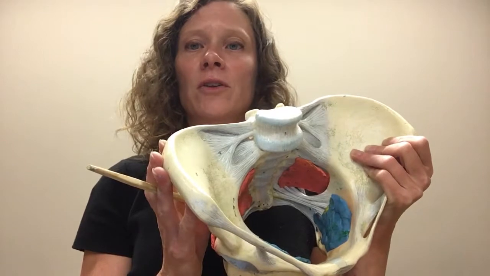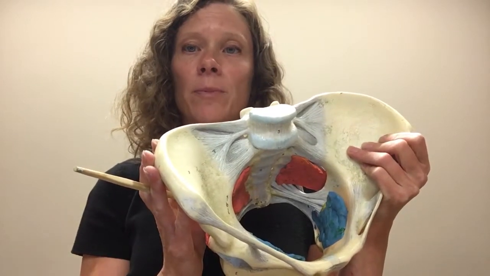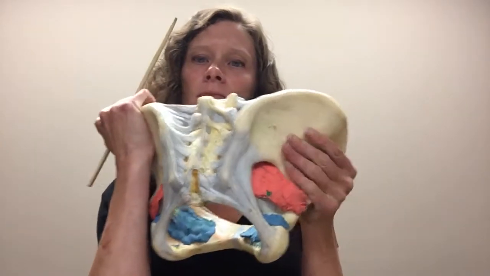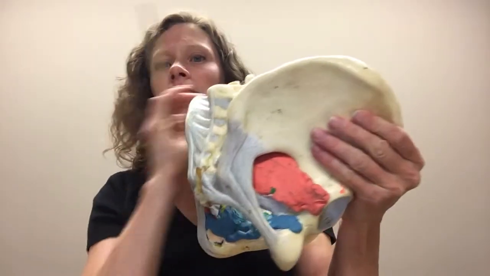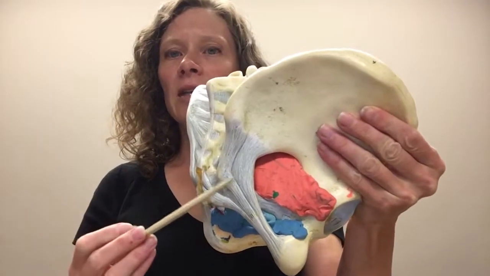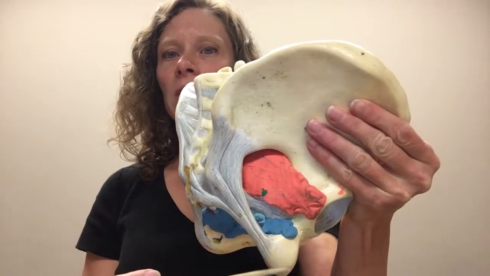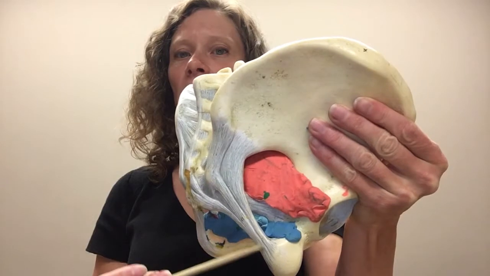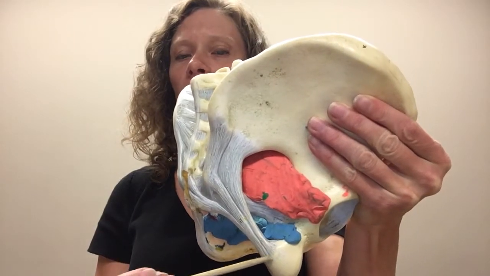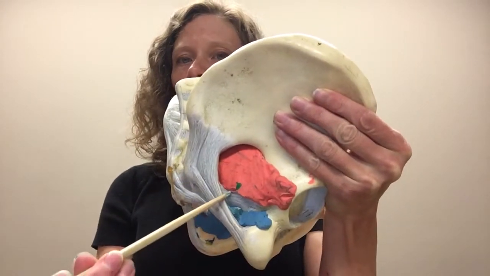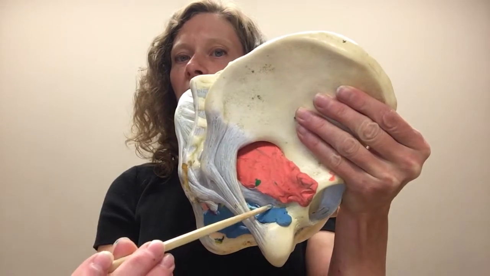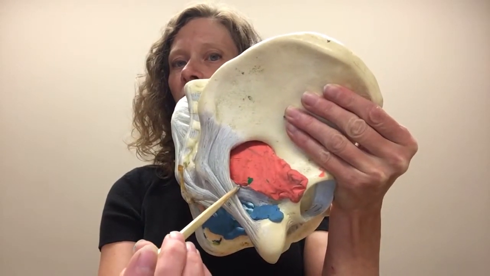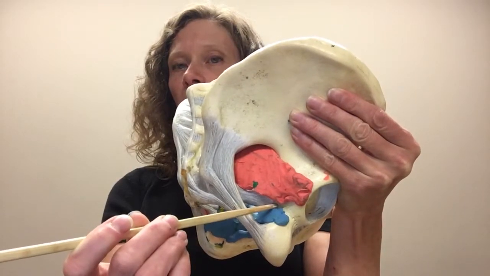Perhaps, however, you can see this a little bit better from a posterior view of the pelvis. Once again, we see the sacrotuberous ligament as evidenced by the fact that it spans from the sacrum down to the ischial tuberosity. And we also see a sacrospinous ligament here as evidenced by the fact that it's spanning from the sacrum to the ischial spine.